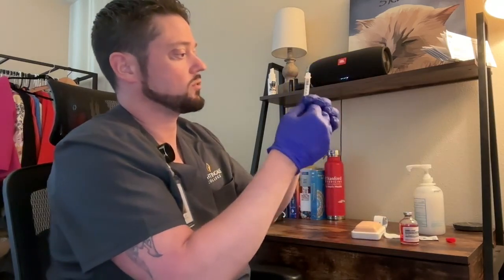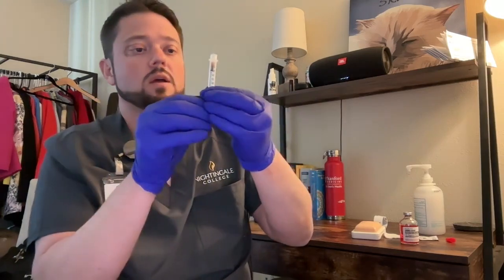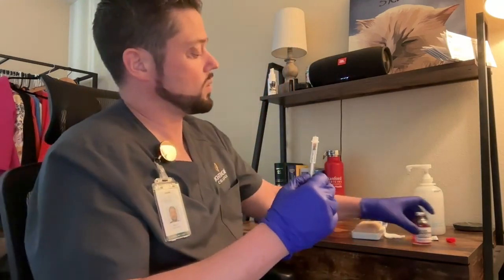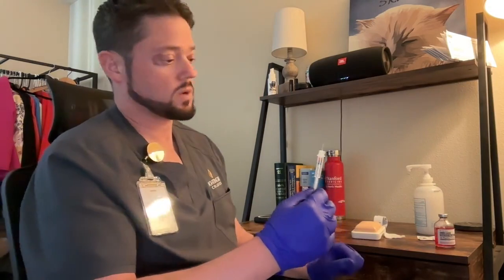We will then remove the needle from the bottle. We will check our syringe for air. We will flick that air to the top and reposition our plunger. Okay, so we have 0.1 ml of the tuberculin protein. We are then going to administer the intradermal injection.